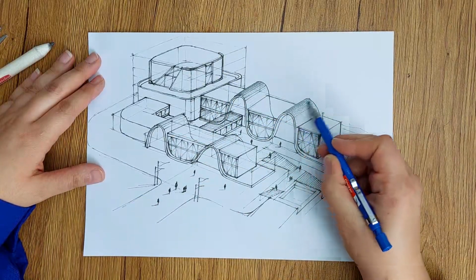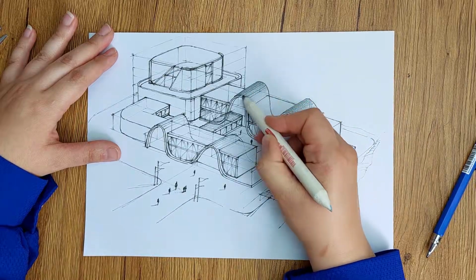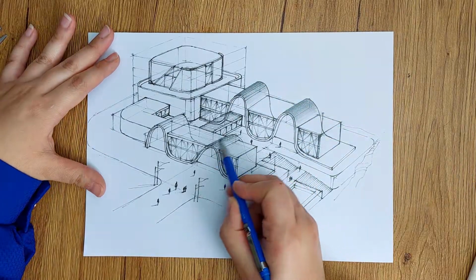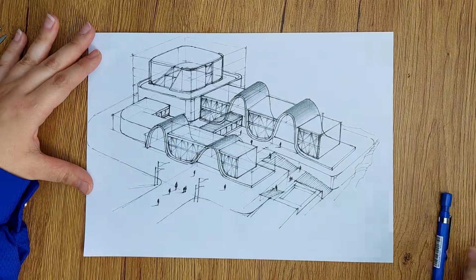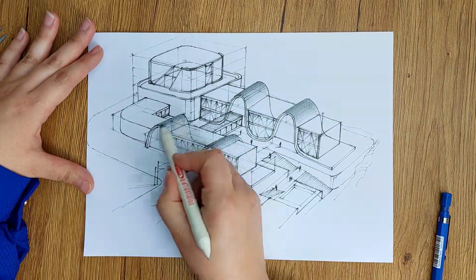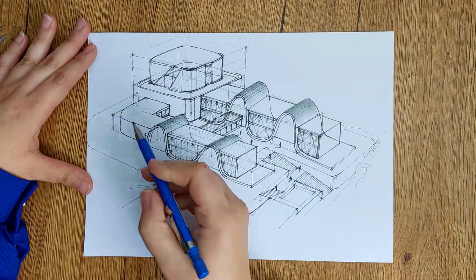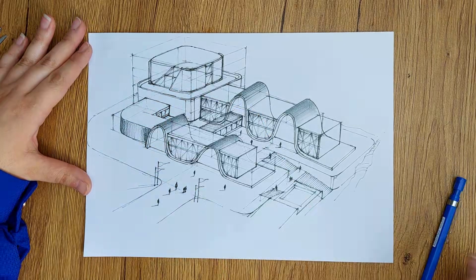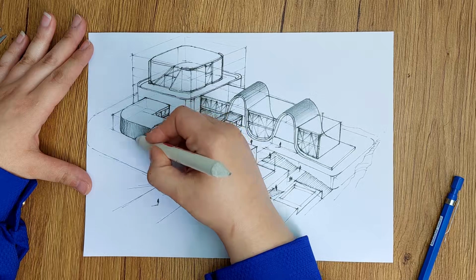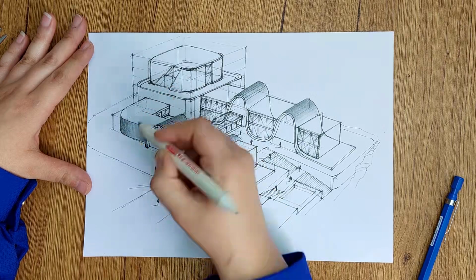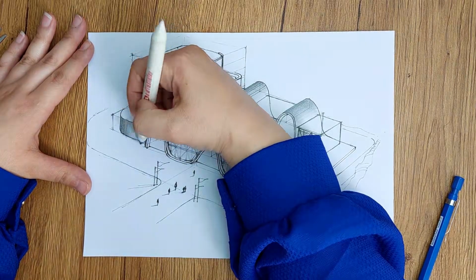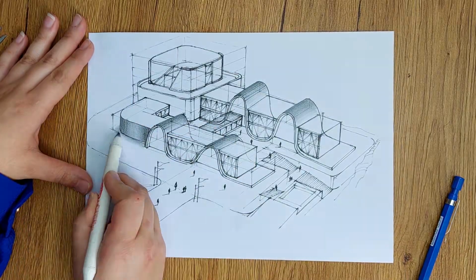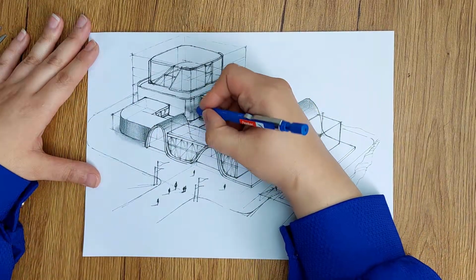I use a pen and a fader to render these curved parts. It's an easy and fast rendering technique. Mostly in curve forms, we use these tools to render and show the curved parts.